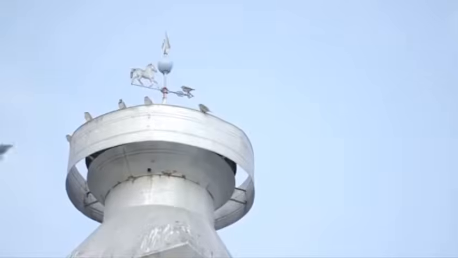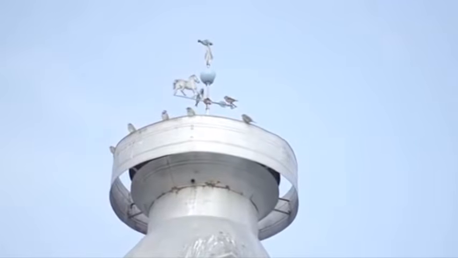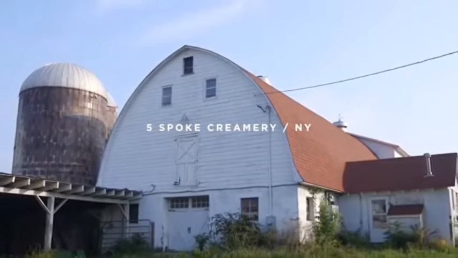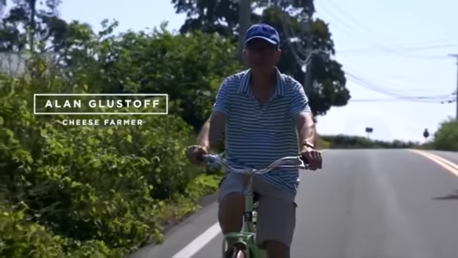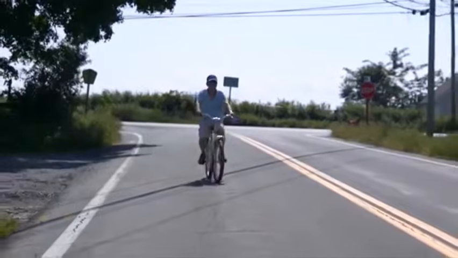One of the reasons I chose to buy a farm is I've always loved the outdoors. So I wanted a place where I could make cheese, but I would want to relax outside. That's how it all began.